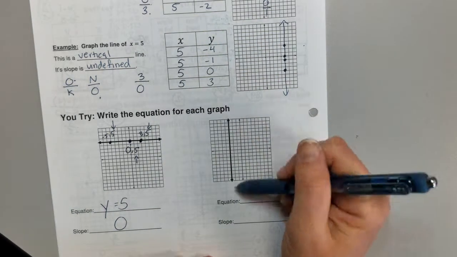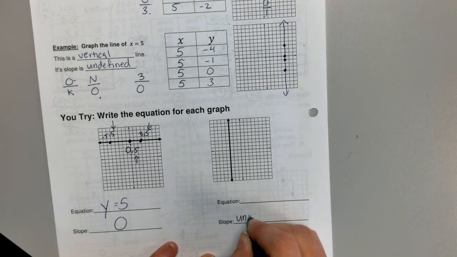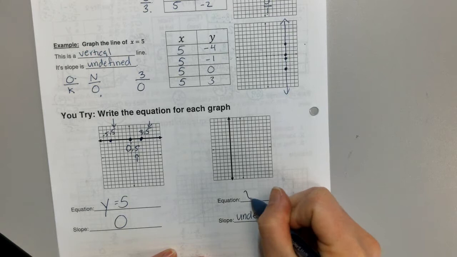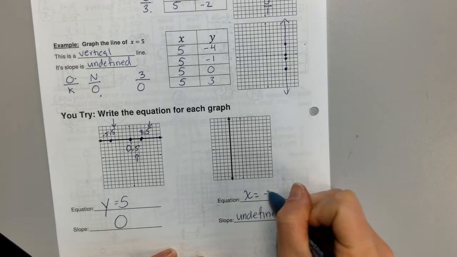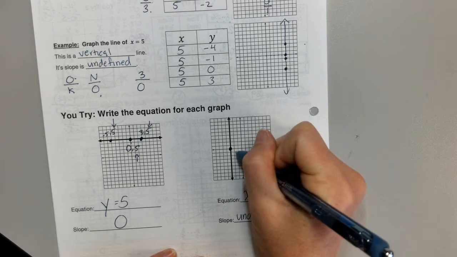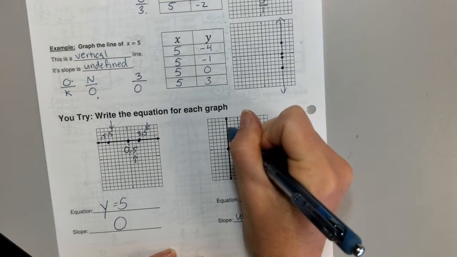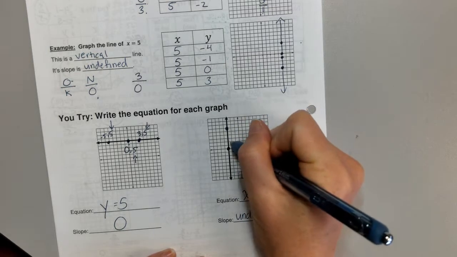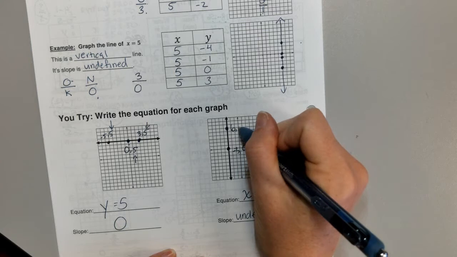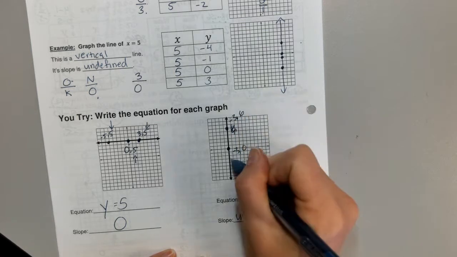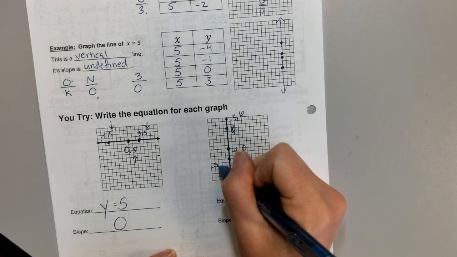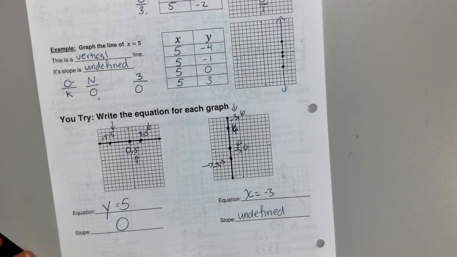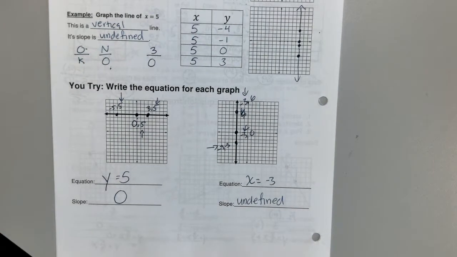If you have a vertical line, what's the slope? Does your equation start with x or y? X. And what does x equal? Negative 3. If you're unsure, this point is (-3, 0). This point is (-3, 6). This point is (-3, -3). So it's your x value that's always staying the same. Okay? Questions?